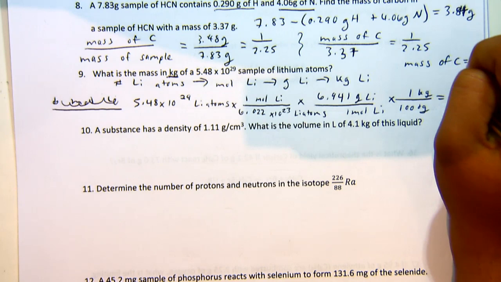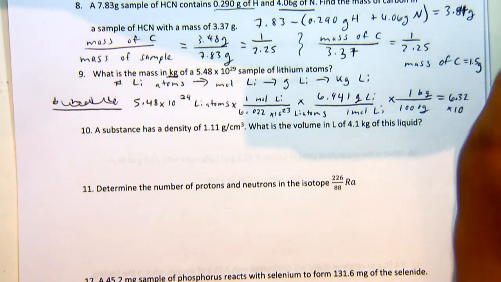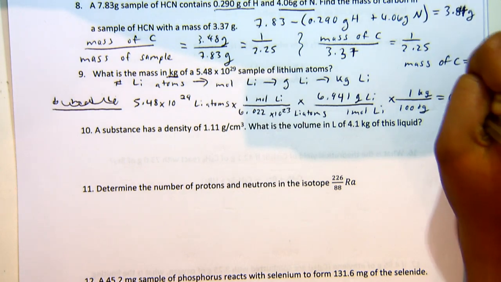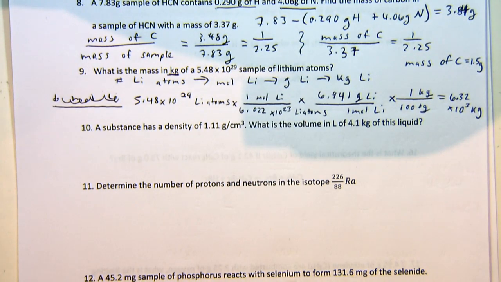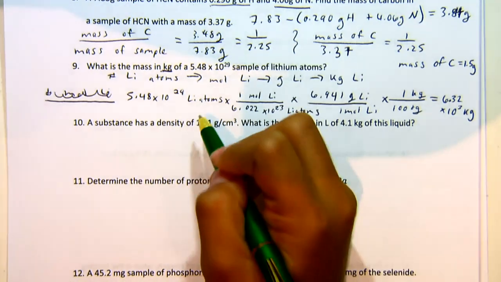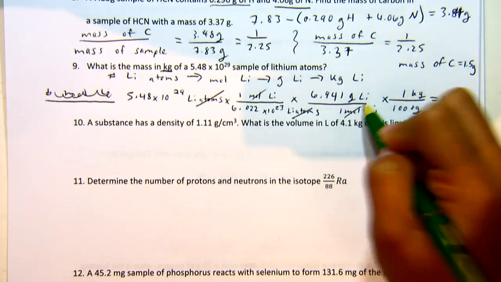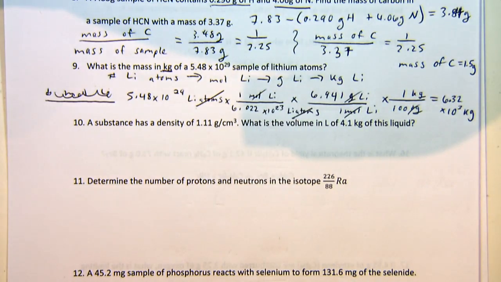So then we end up with 6.32 times 10 to the third kilograms. And if you'd like to see how things cross out, see, atoms here cross out, moles here, grams here, grams here.